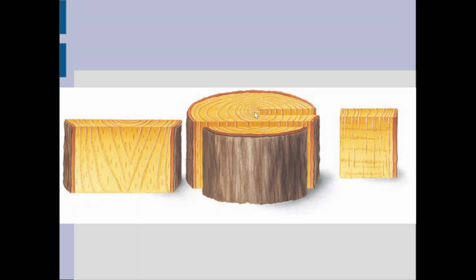So in the radial section, they will be different than in the tangential cut. So this is V type rings in the tangential cut, not from the center but from the side of the wood.